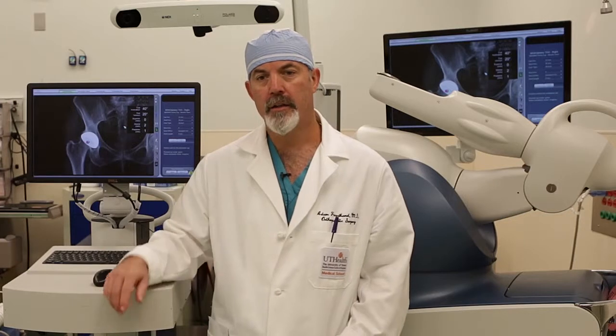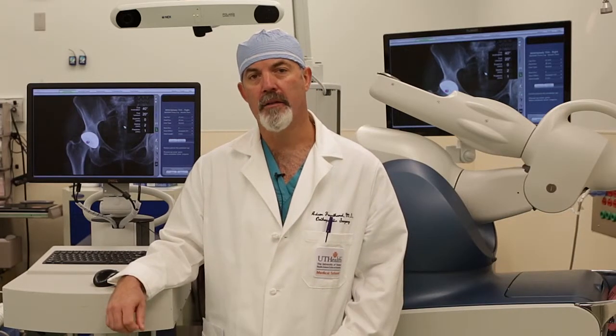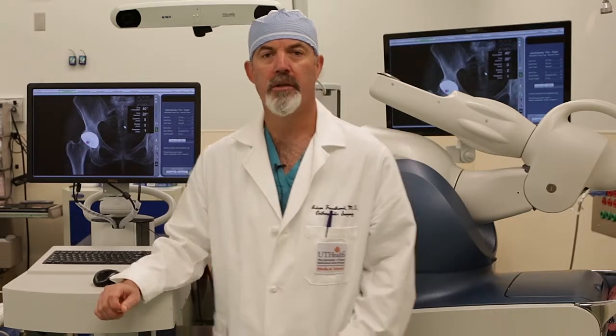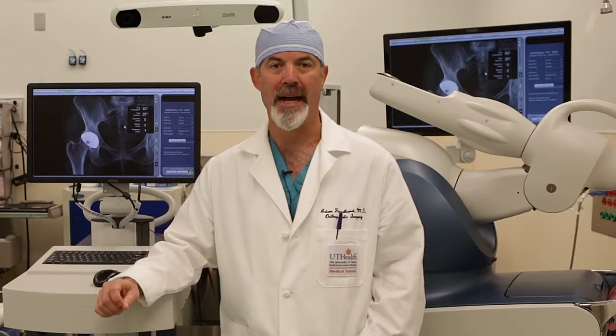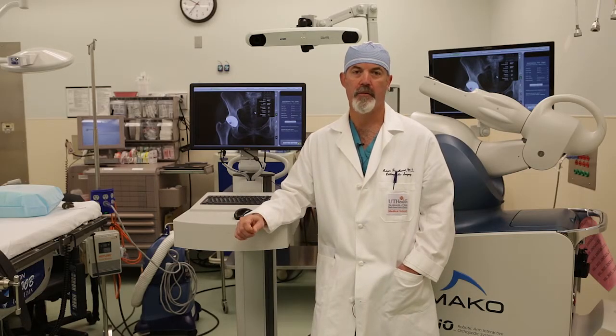This is the workstation, and we've gone through the preoperative planning. Intraoperatively, there's a tremendous amount of flexibility to this. So in the partial knee replacement world, for example, we're able to modify the plan to achieve ligament balancing intraoperatively. And that's really what it's all about in terms of getting the best outcome for a patient.